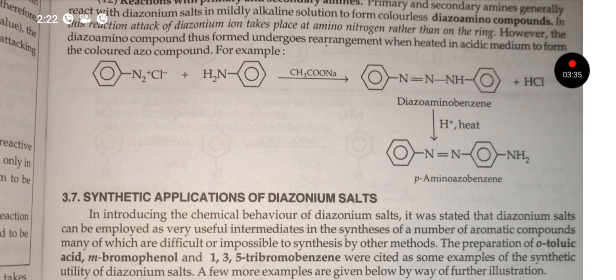Synthetic application of diazonium salts. In the introduction to the chemical behavior of diazonium salts, it was stated that diazonium salts can be employed as very useful intermediates in the synthesis of a number of aromatic compounds, many of which are difficult or impossible to synthesize by other methods. The preparation of ortho-toluic acid, meta-bromophenol and 1,3,5-tribromobenzene was cited as some examples of synthetic utility of diazonium salts. A few more examples are given below by way of further elucidation.